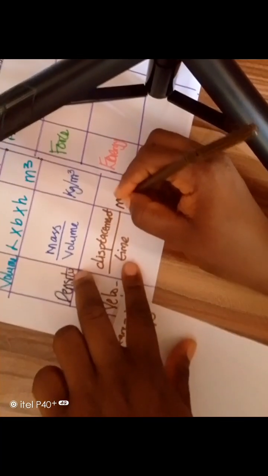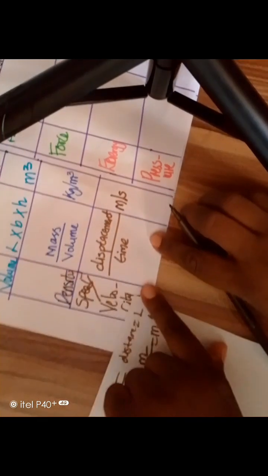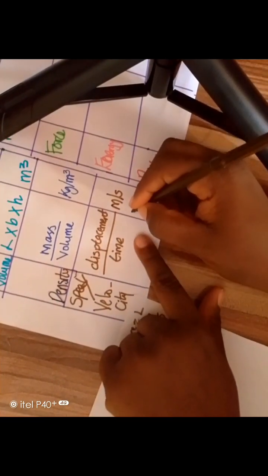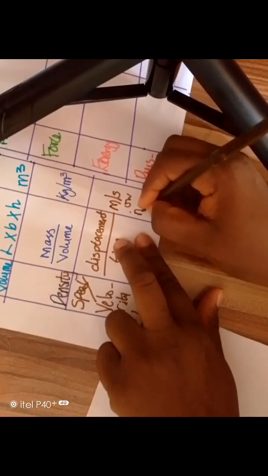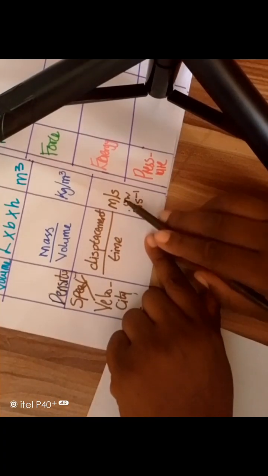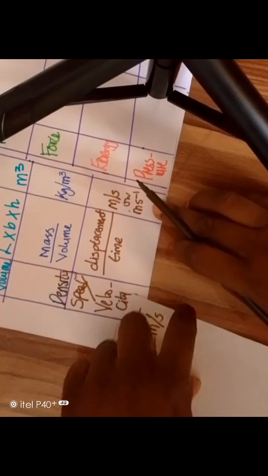So that is m. Yes. I hope you understand it. Very simple. Or you write it as m s⁻¹, meter per second. We call it meter per second. Why is it like this?